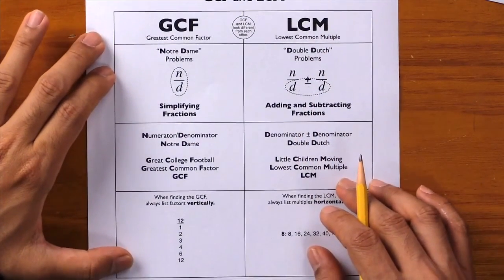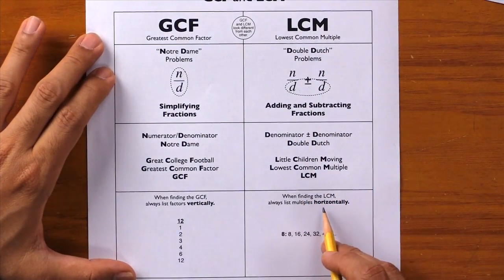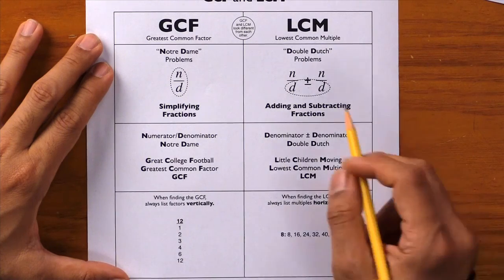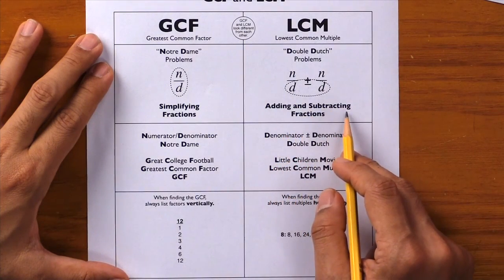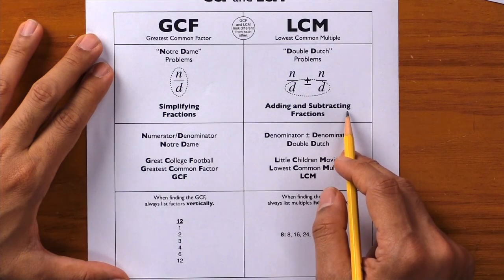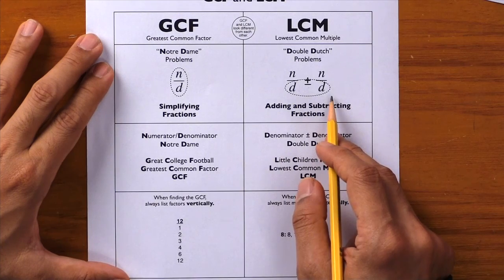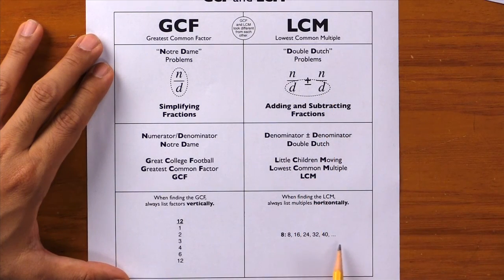When finding the LCM, always list multiples horizontally, just like we have it shown here. And there are two reasons for that. Here's reason number one. When we're working with adding and subtracting fractions, we're first going to use problems where the denominators appear horizontally. And that's why you want the multiples to go horizontally as well.